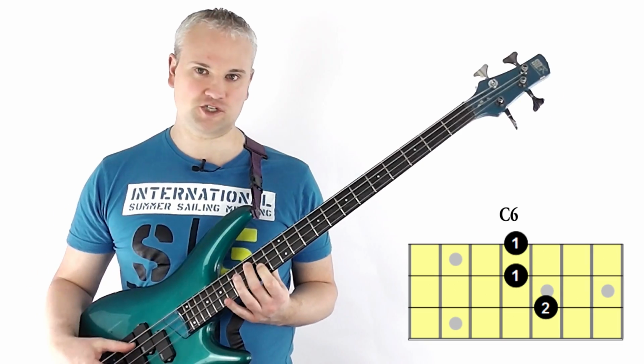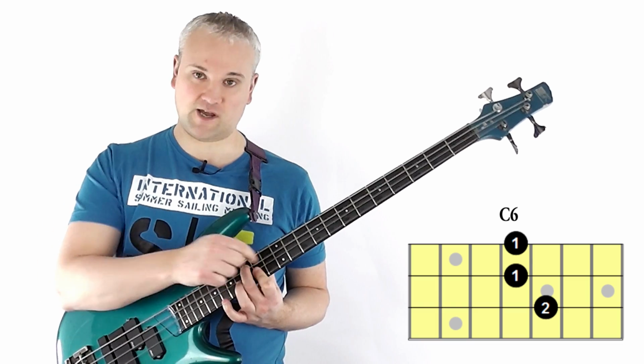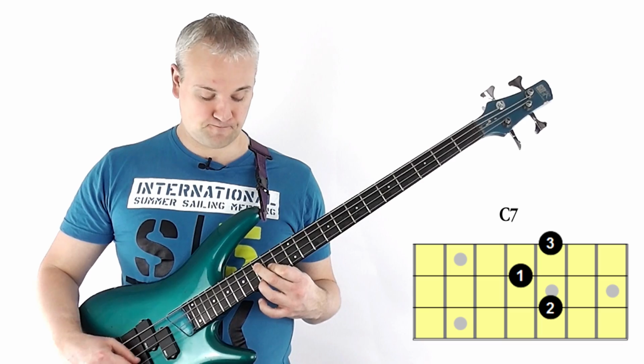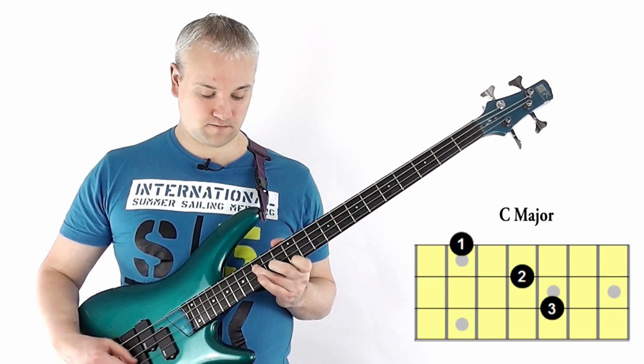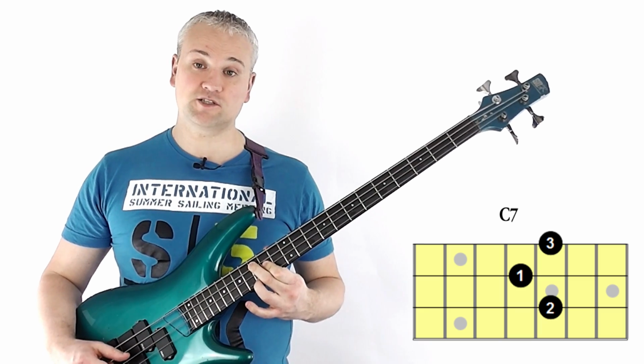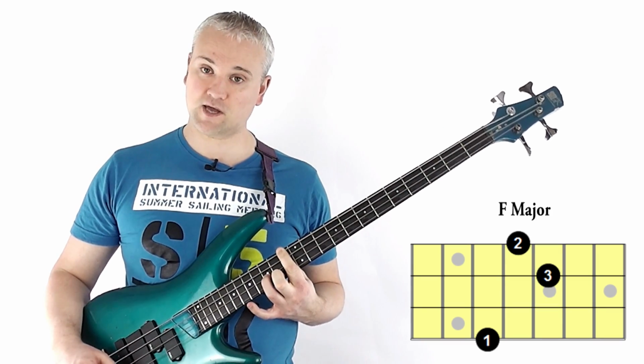Here I've had to change position a little to accommodate it, but it's still the same C, E and an A on the top, and then C, E and B flat. Okay. Which then leads us into F major. Okay.